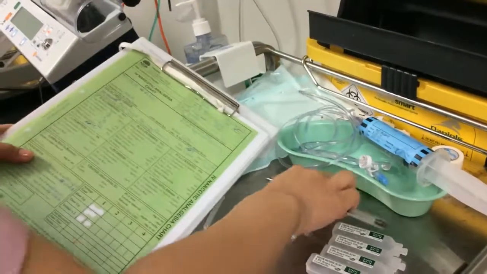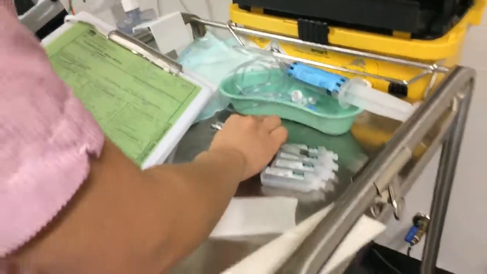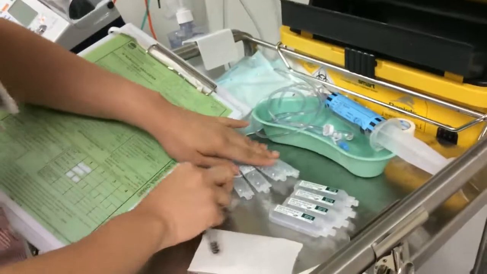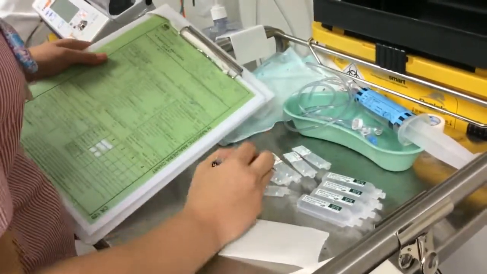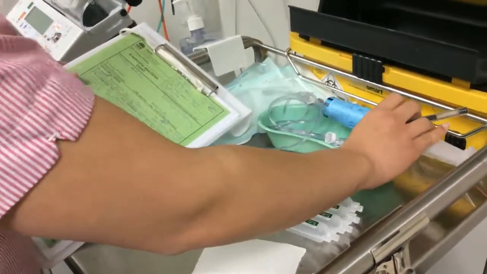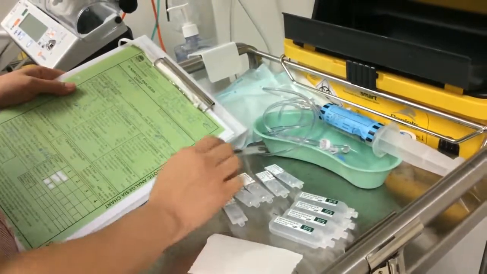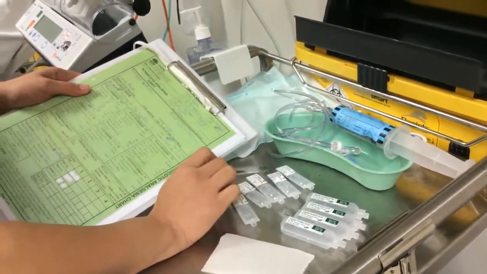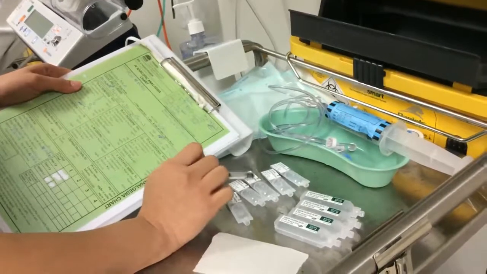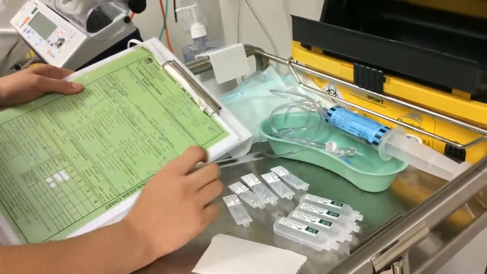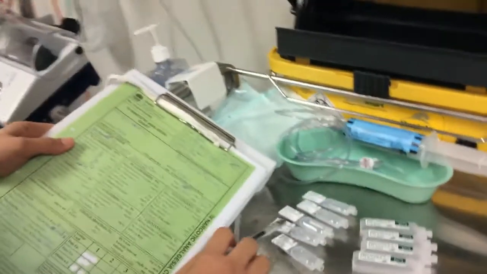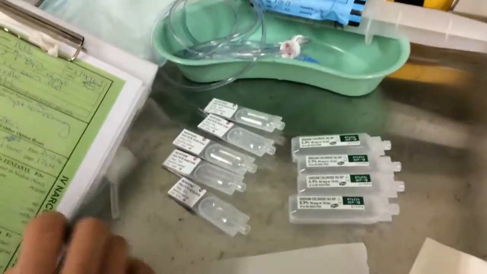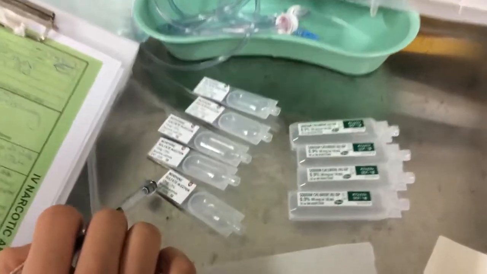So mix it with 10 milligram morphine sulfate. So all of our morphine sulfate, I already mixed it with this syringe. It's morphine sulfate 10 milligram per 2 ml, and it all expires 10/20.